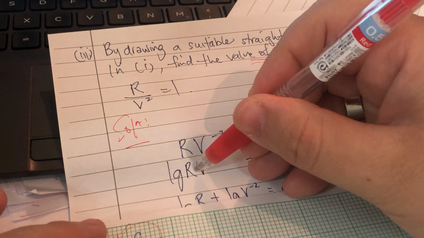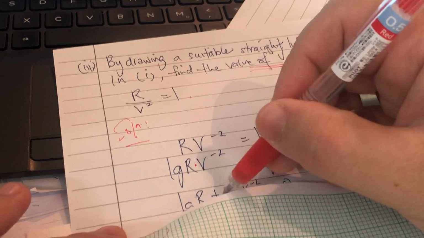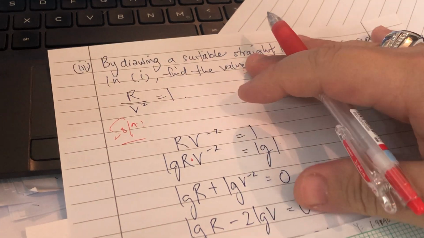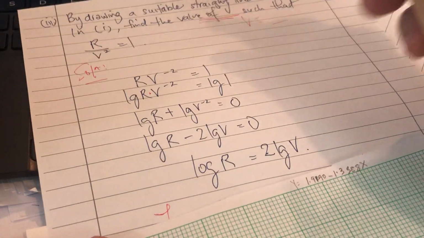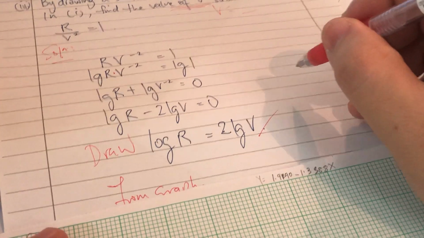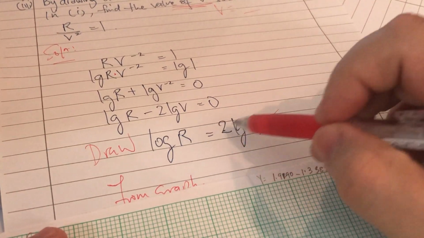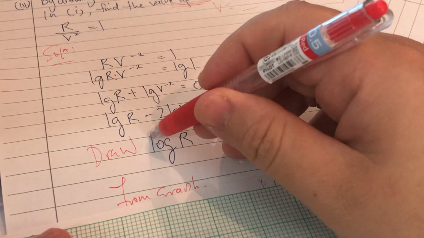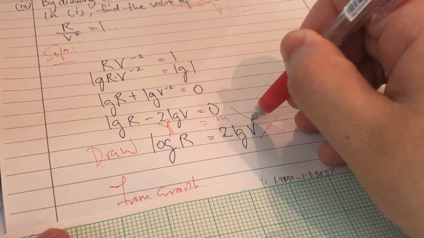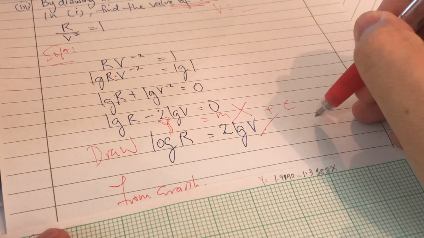Then isn't this just now what I told you? Throw the power down, then bring over the other side. So this is your equation. This is what you need to draw. Okay? And log R equals this. It's just y equals mx plus c. The c is 0.